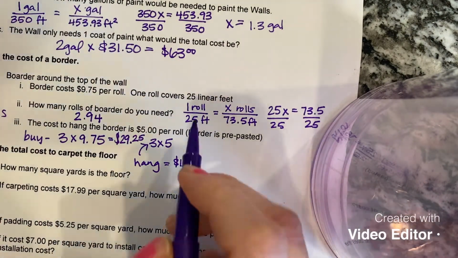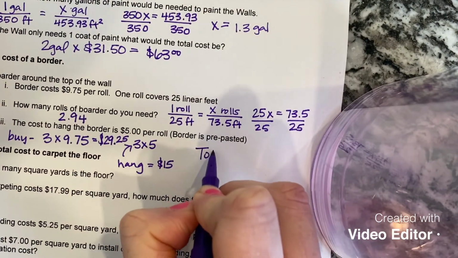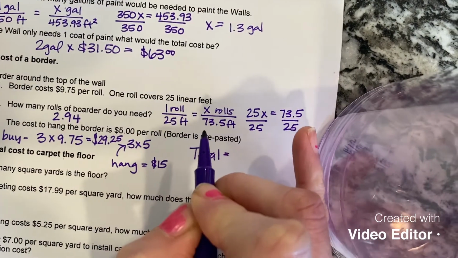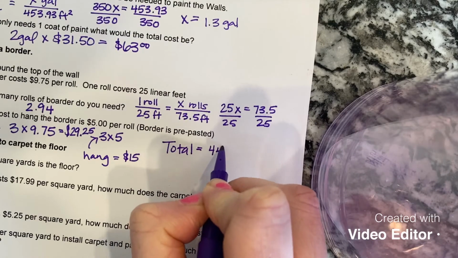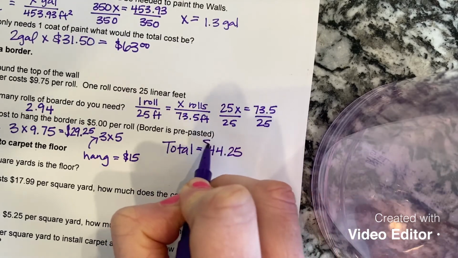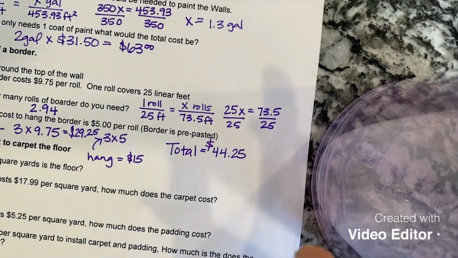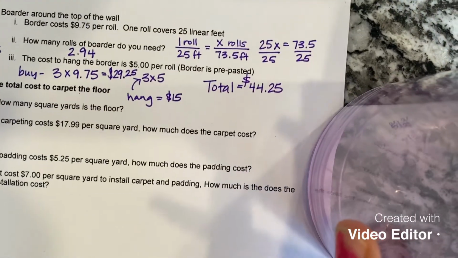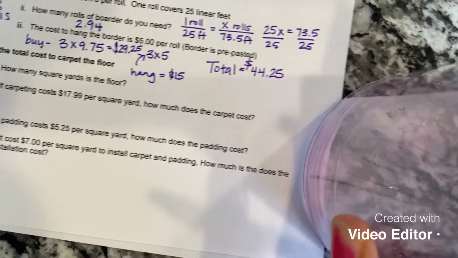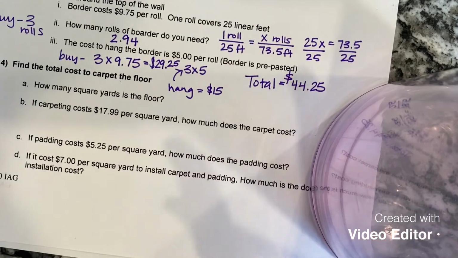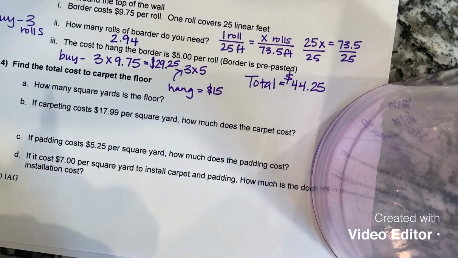It's going to cost me $44.25. My total cost on the border is going to be $44.25. Okay, so what have we learned? Having a big bedroom makes this more expensive. That's what we've learned.